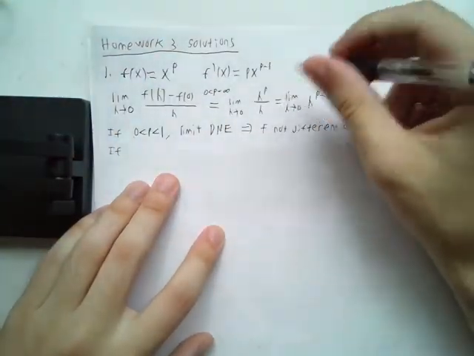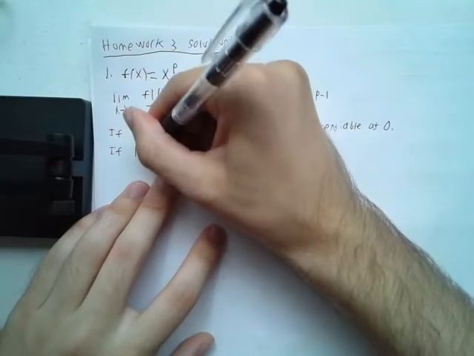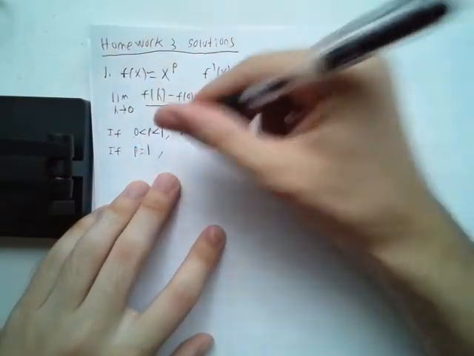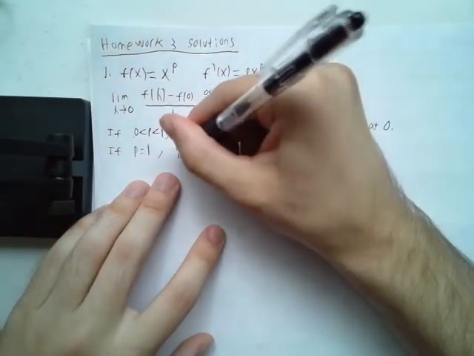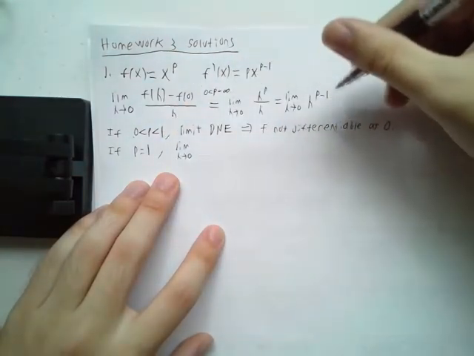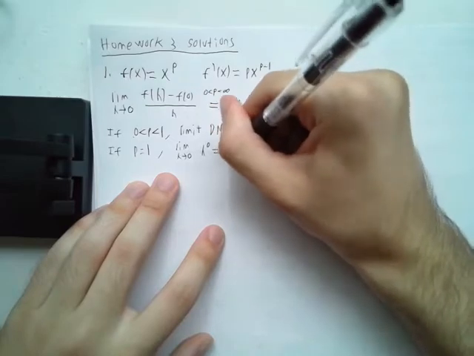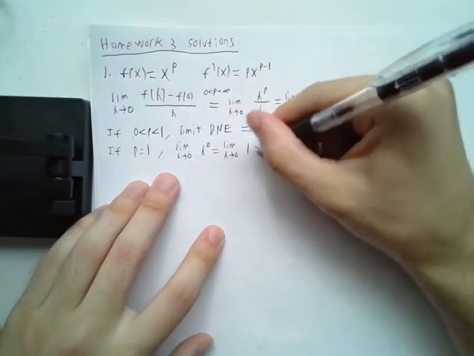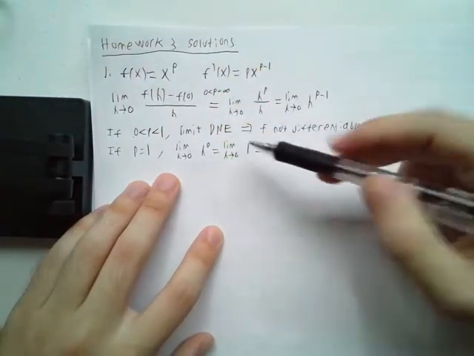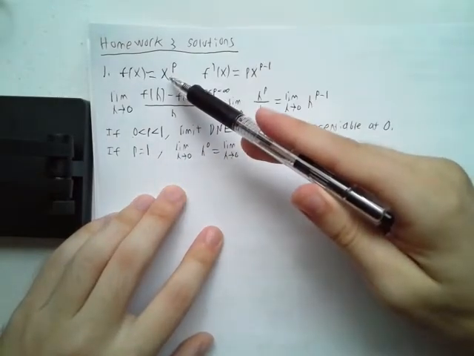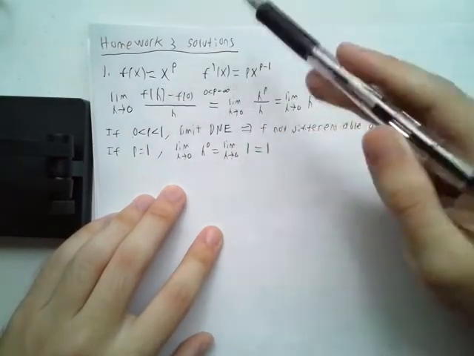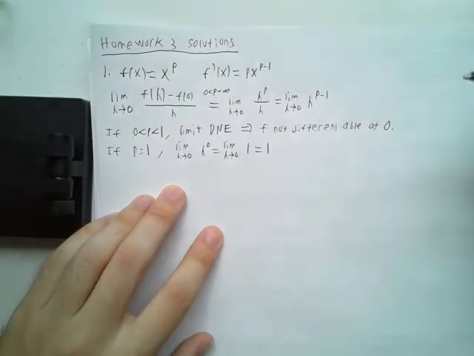If p is equal to 1, then we get the limit as h goes to 0 of h to the 0, which is the limit as h goes to 0 of 1, which is of course equal to 1. This makes sense because if p is equal to 1, we just said f of x equals x. It's a straight line with slope 1. We know its derivative is 1.